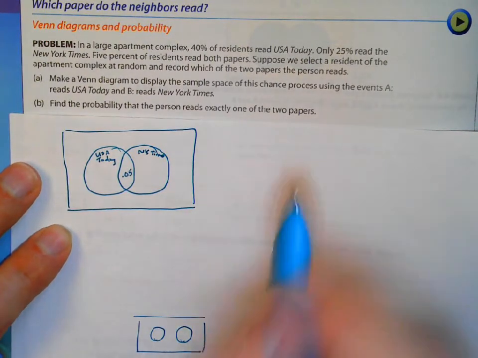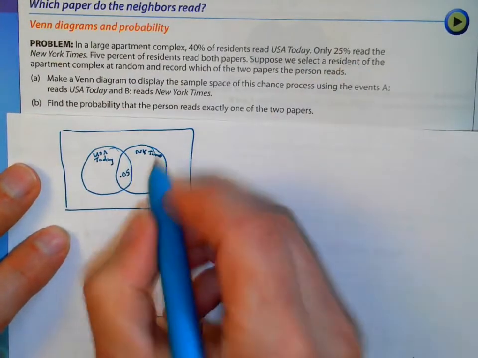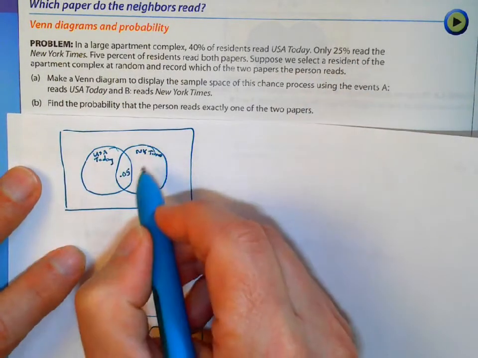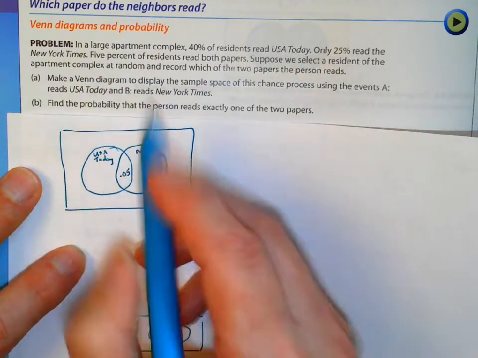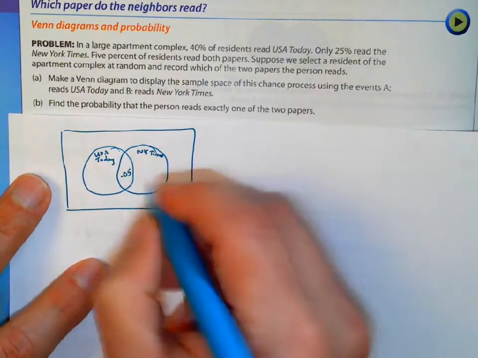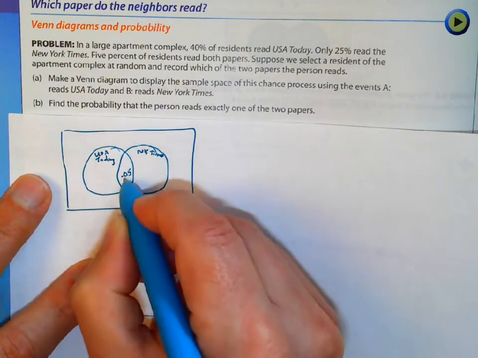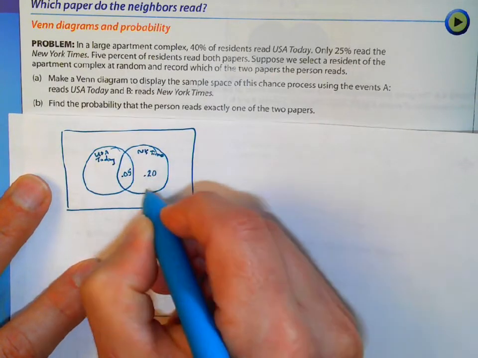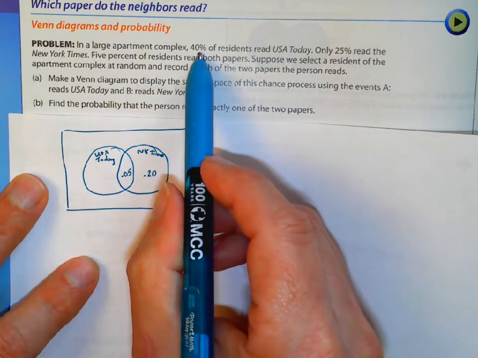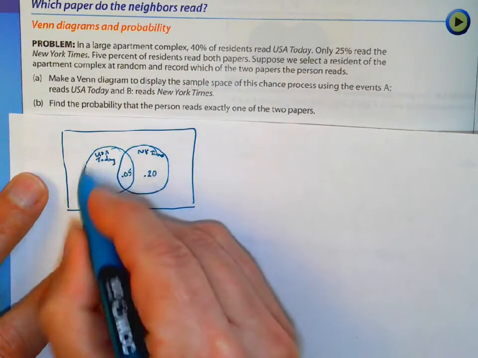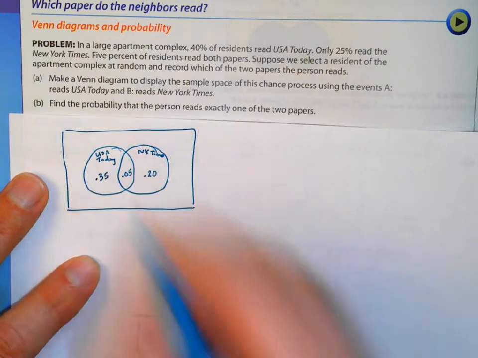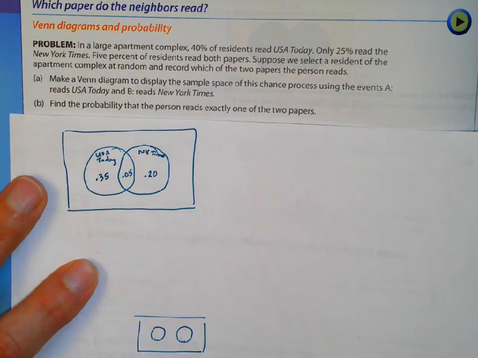Okay. It says only 25% read the Times. So if it doesn't say only read the Times, okay, those 25%, I know some of them read both of them, right? Okay, so if there's 25% in here of the New York Times and 5% are here, that means 20% would only read the New York Times. Okay, and then same with the other with USA Today. I know the whole total would be 40%, and if 5% read all of them, I know 35% would be over here, only the USA Today.